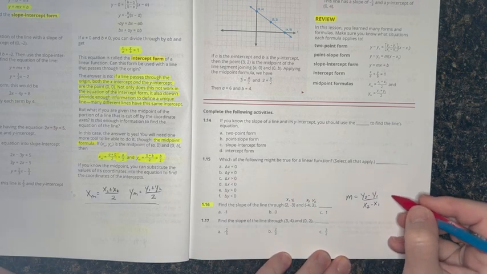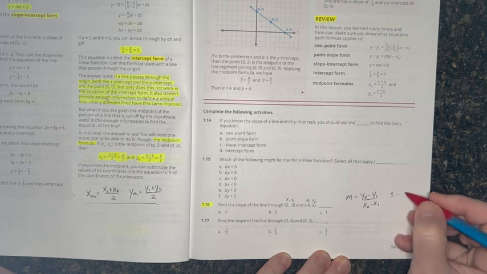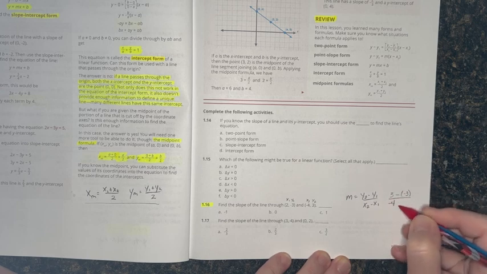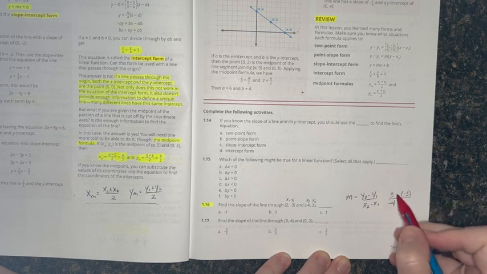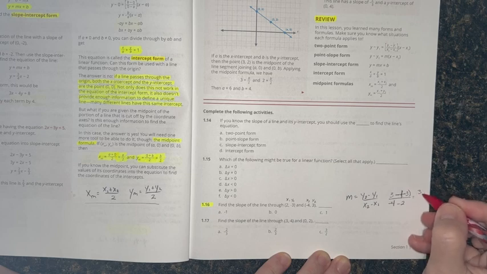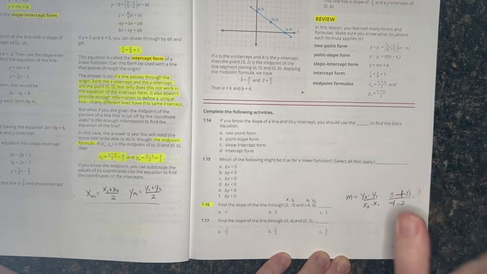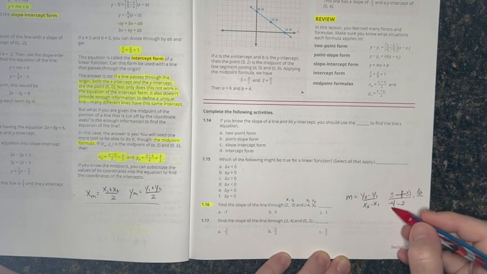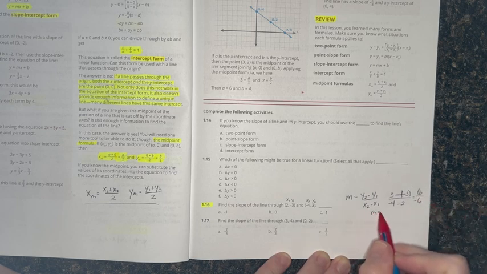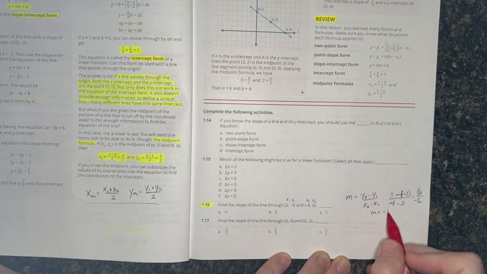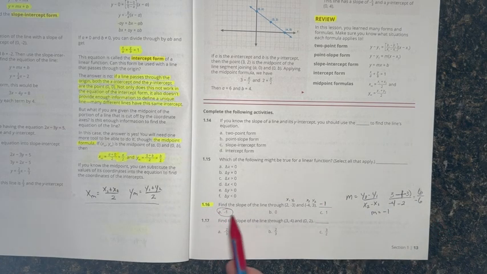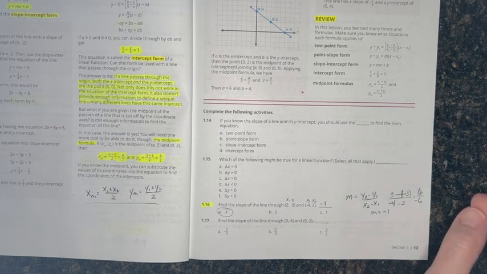Okay, so I'm going to have 3 minus -3 all over 4 minus 2. Now, I can't have a minus minus in math, so it becomes a plus. And I end up with 3 plus 3, which is 6, over 4 minus 2, which is 2. So my slope is equal to 6 over 2, which is 3. So letter A is the answer for that.